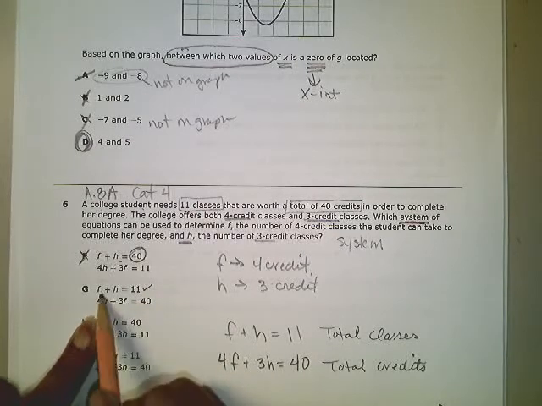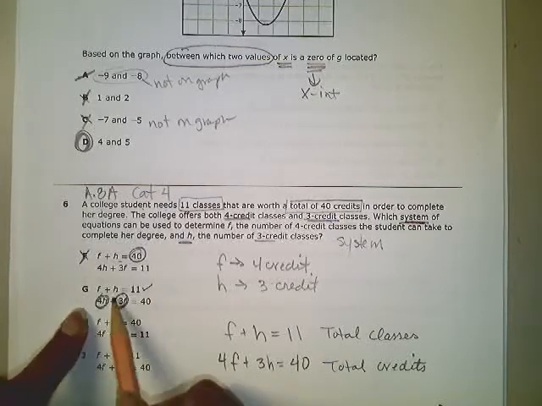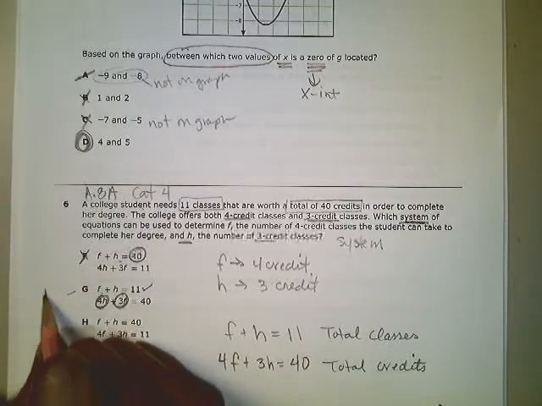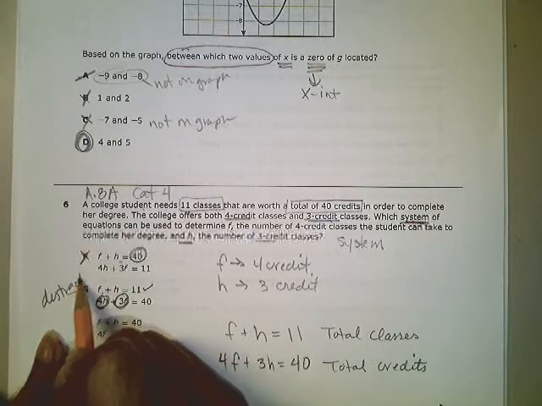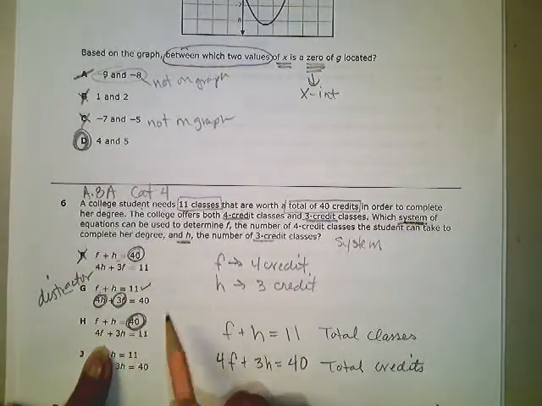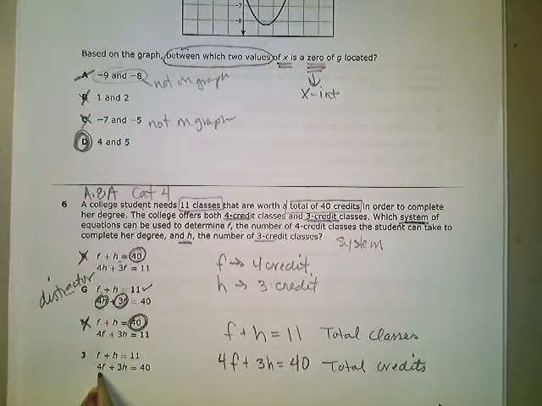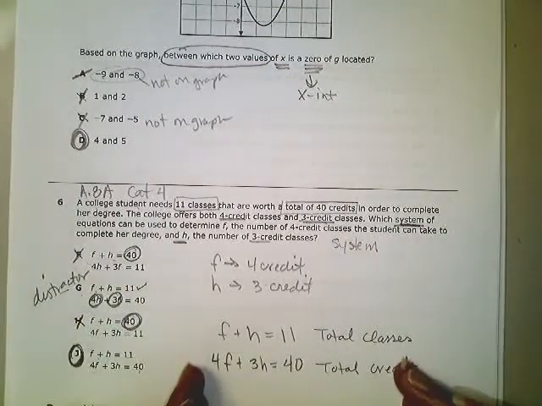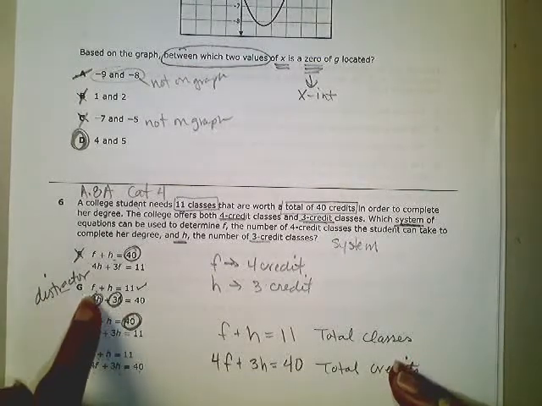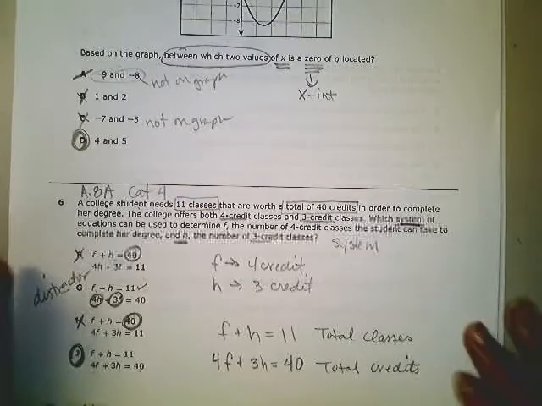4H, they switched them, so that's why that one's not right. This would probably be a distractor. Here again, we have this 40. That's not right. F plus H is 11. 4F, 3H is 40. This is my answer. So G is your distractor. A person who understands this TEK, if they choose G, that means that they weren't paying attention to the letters.